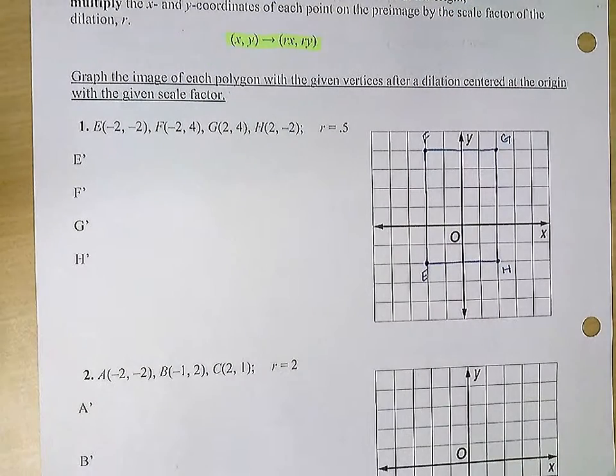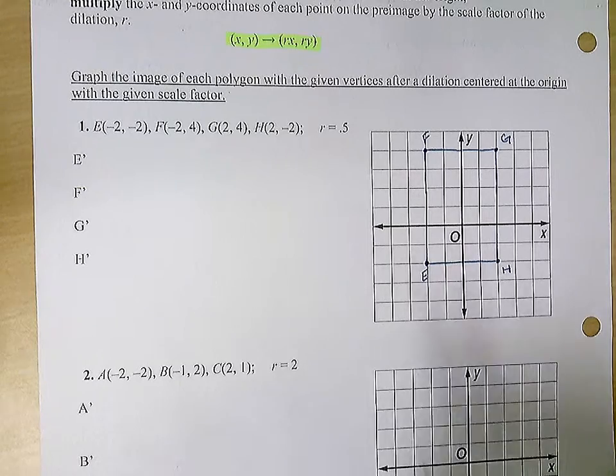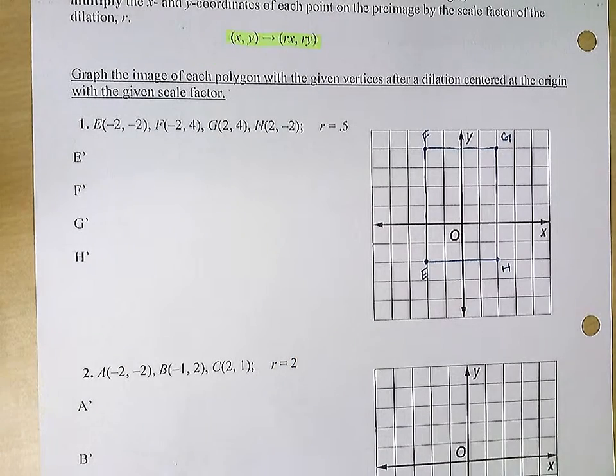Okay, so I get this rectangle here. Now, I do want to figure out what my image coordinates would be so that I could plot them on my graph, given that scale factor for that dilation. Since your scale factor is 0.5, do you think this is going to get bigger or smaller? It's going to get smaller, because 0.5 is less than 1. So your image is going to be smaller than your pre-image and closer to the origin.